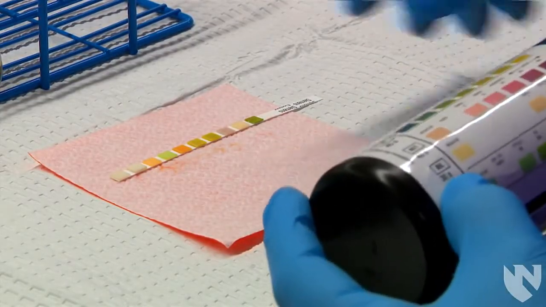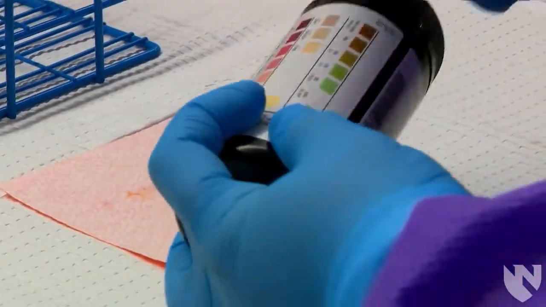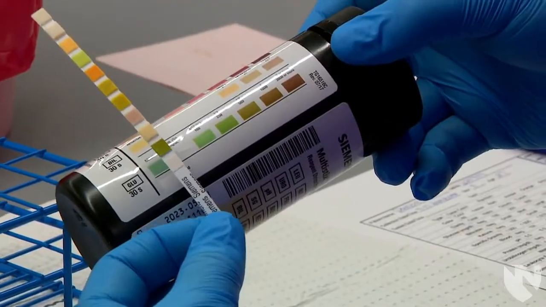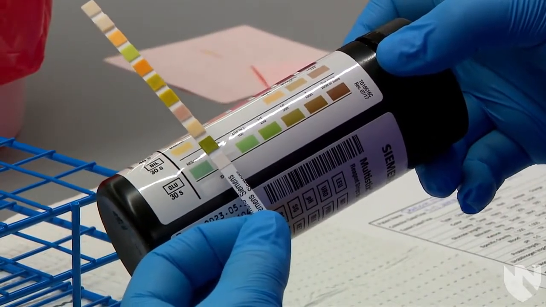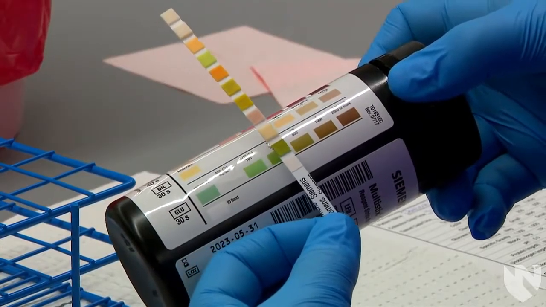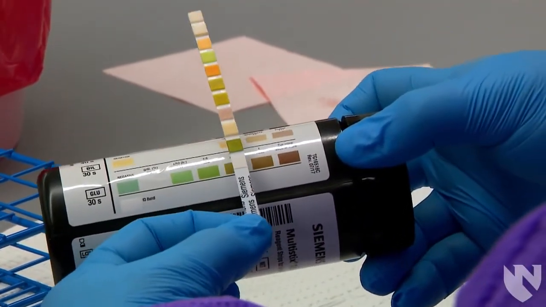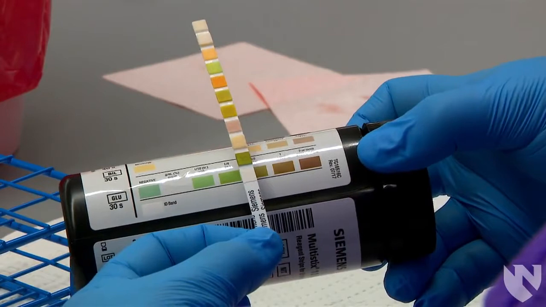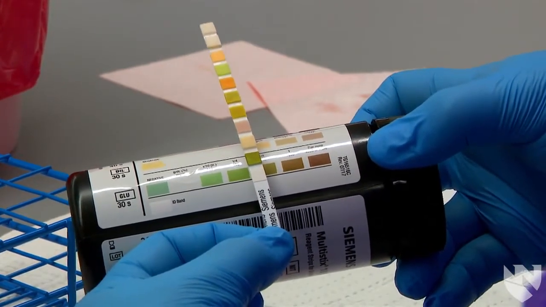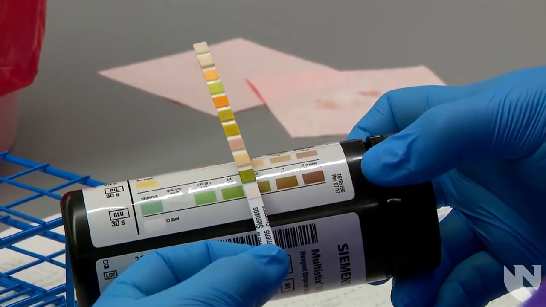Hold the reagent canister horizontally in one hand and the dipped reagent strip vertically in the other hand. Keep the reagent strip flat to prevent any chemicals from mixing. Do not touch the canister with the dipped reagent strip. The name of the chemical test and the time it must be read are on the far left side of the canister. The first two reagent pads, glucose and bilirubin, must be read at 30 seconds.